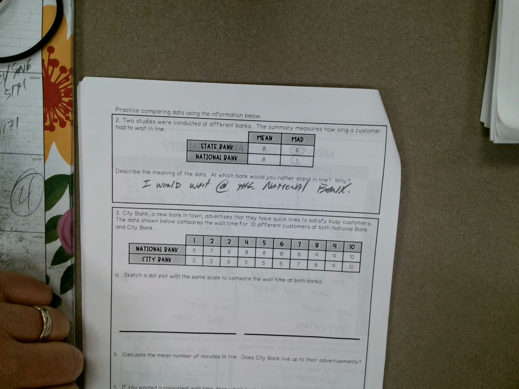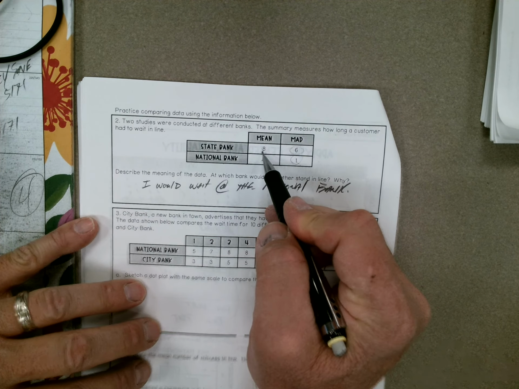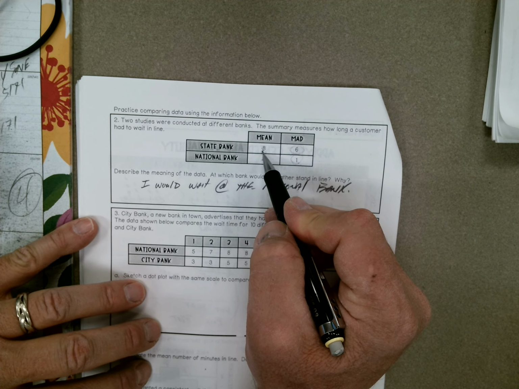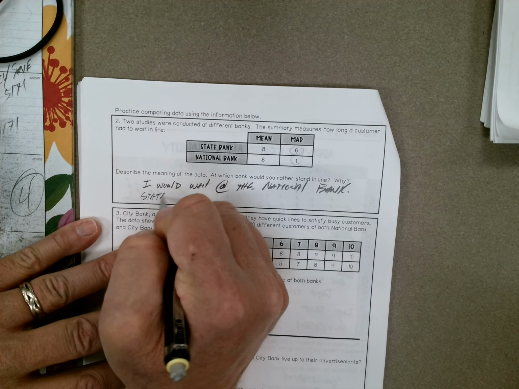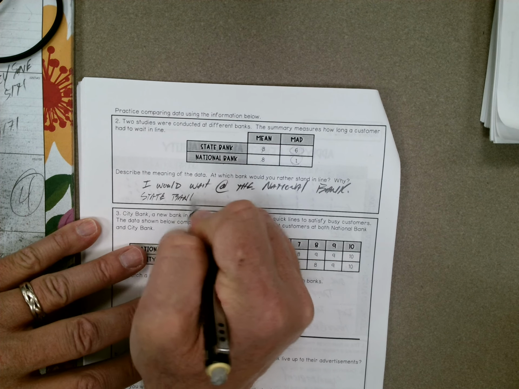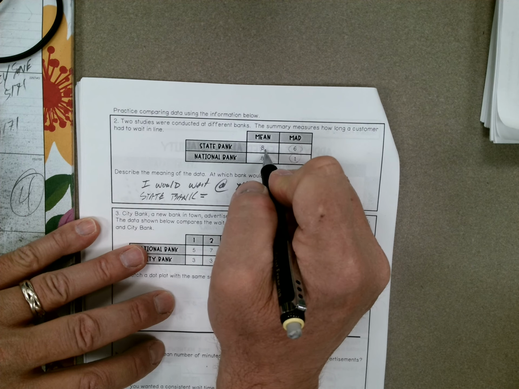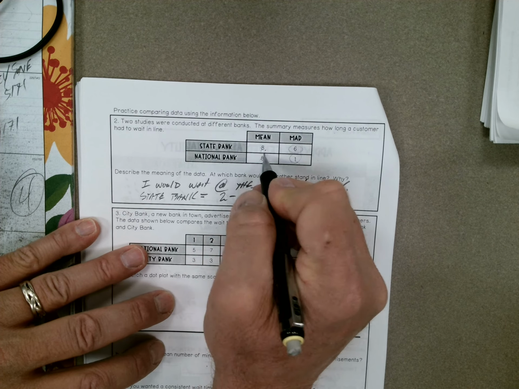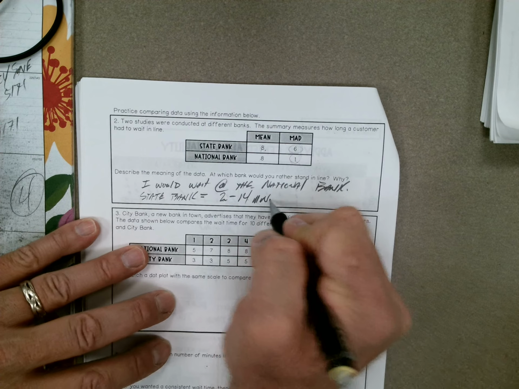So think about that. And the reason is, if you went to the state bank, your times would vary between what? If the mean is 8, well, 8 minus 6 is 2, and 8 plus 6 is 14. So you could wait 2 to 14 minutes.